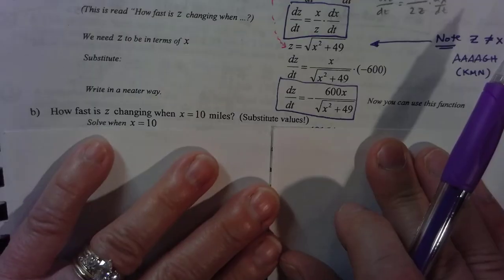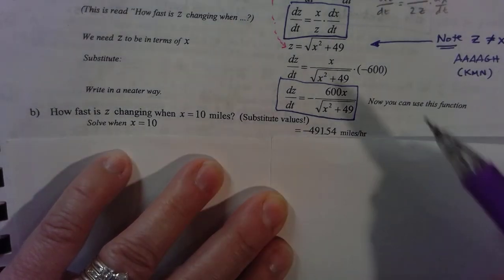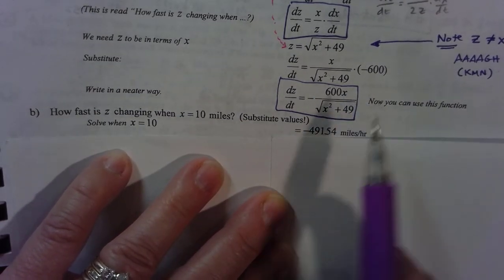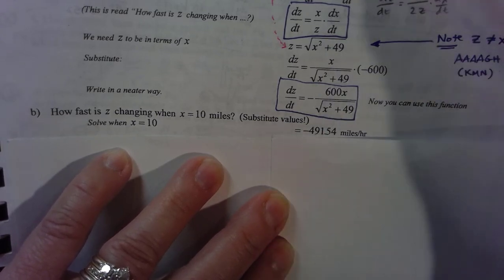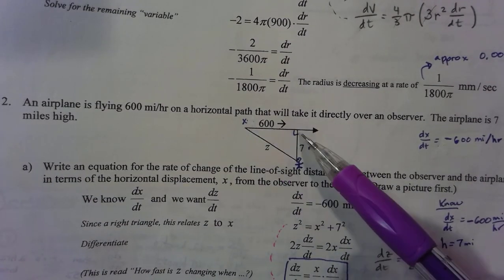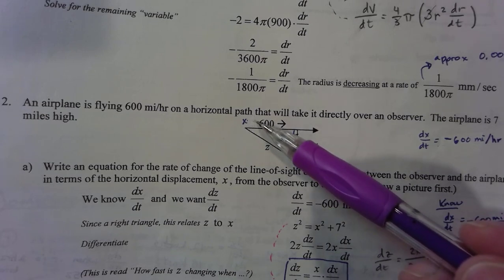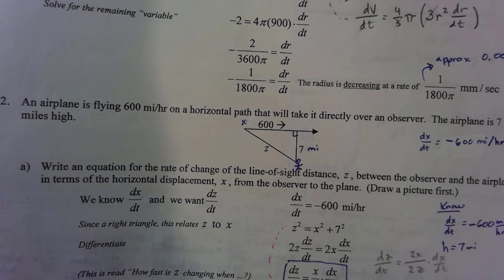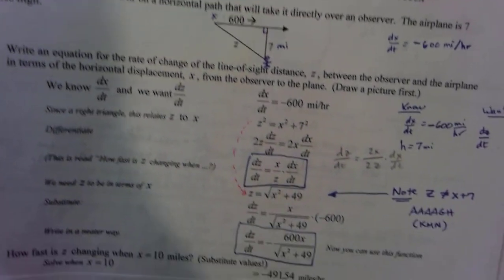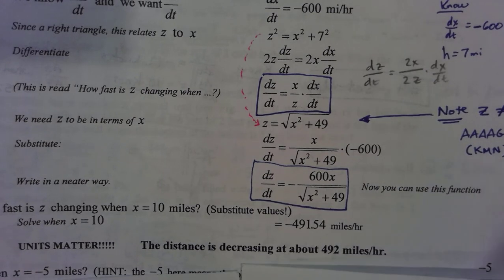Now I can ask, how fast is z changing when x is 10 miles? Substitute 10 in here, and I get negative 491.54 miles per hour. When this plane is 10 miles out, when that length is 10, this distance is decreasing at a rate of 491 miles per hour, 491.54. And our units matter. That's a very important thing to note.